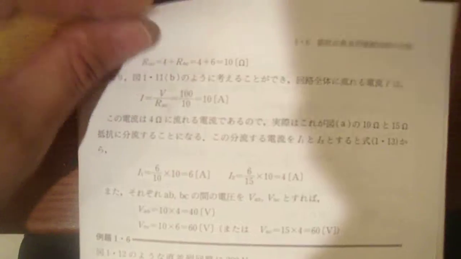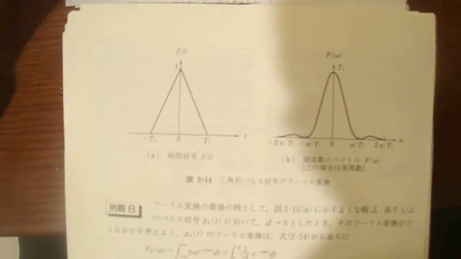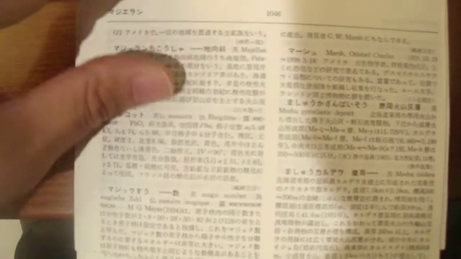Pyruvate is essentially going to accept the amine from glutamate, and so it's going to generate alanine. The glutamate comes in, transfers the amine group effectively, and what you get out is alpha-ketoglutarate. That alpha-ketoglutarate, as we've seen, can then go into the TCA cycle, and of course that TCA cycle is in the mitochondrial matrix.